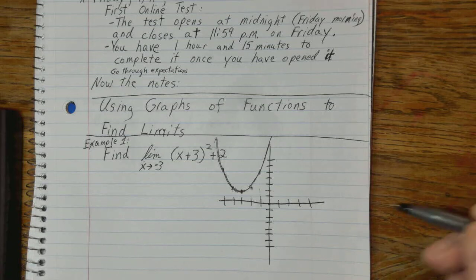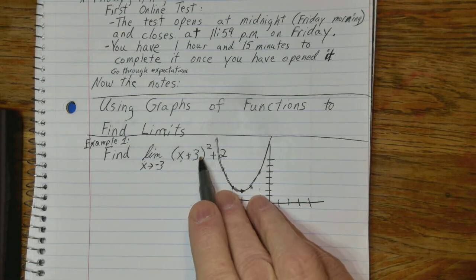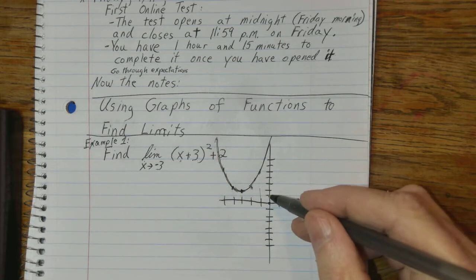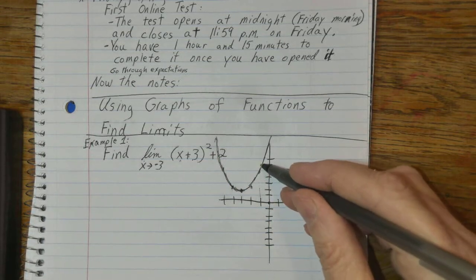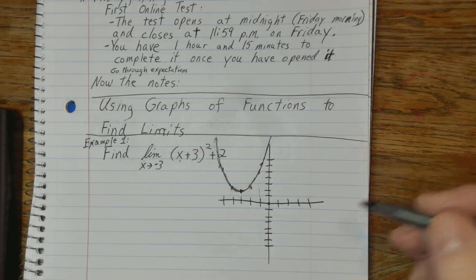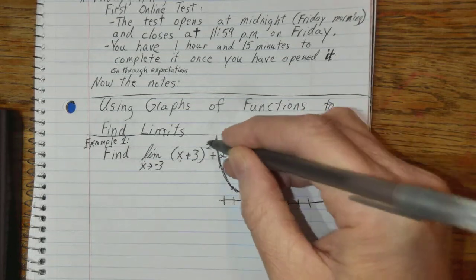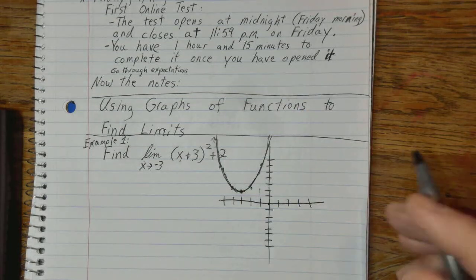I could have just plugged negative 1 in. Plus 3 is 2. 2 squared is 4. 4 and 2 is 6. So I'd be right around there, and right around there. Okay, so I do have a decent looking parabola there.